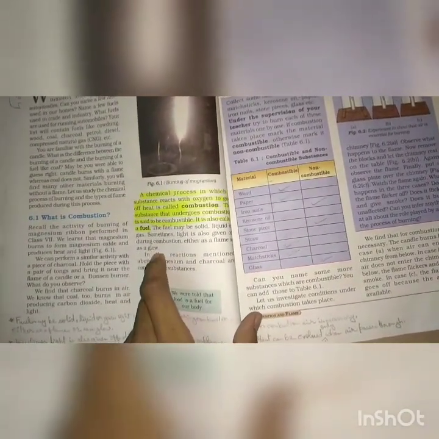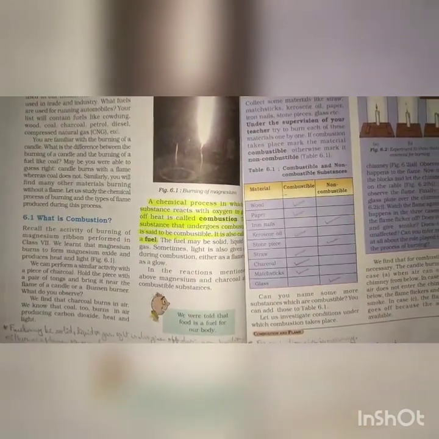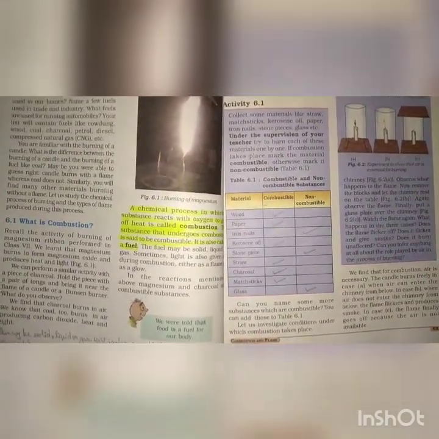The outcome comes either as a flame or as a glow. Next, in the reactions mentioned above, magnesium and charcoal are combustible substances, because they produce fire, smoke, heat, energy, and light.